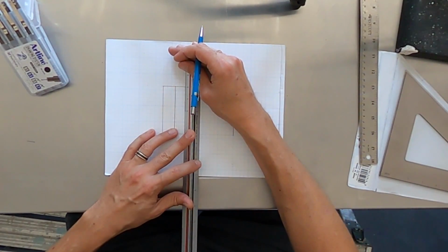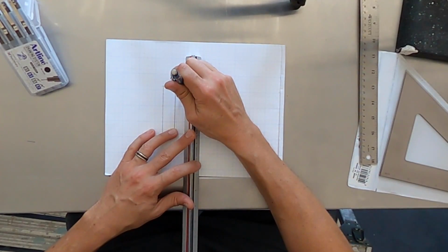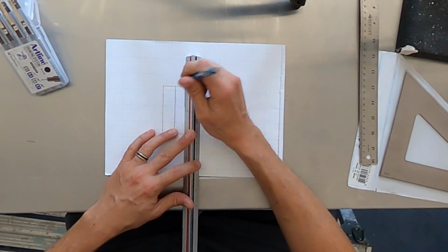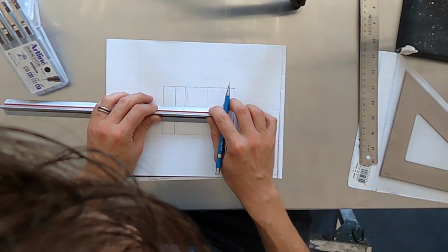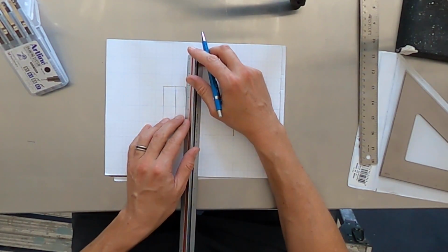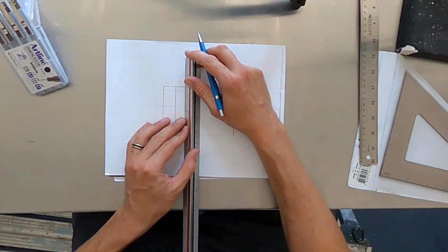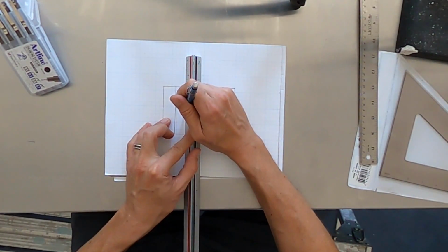Make sure my 6 is lined up there. And I'm just using the proportions of the grid to try to keep it straight. And then I'm going to go 6 inches this way. Make sure. Yeah, that didn't look right. Okay. 6 to 0 is right there.